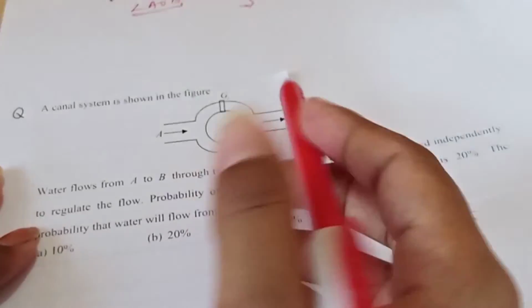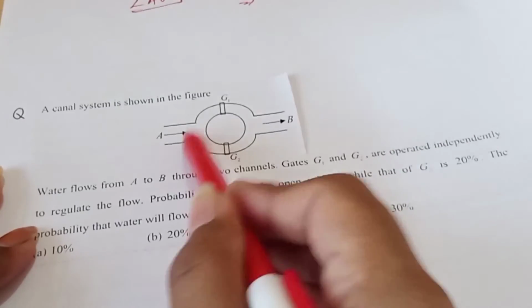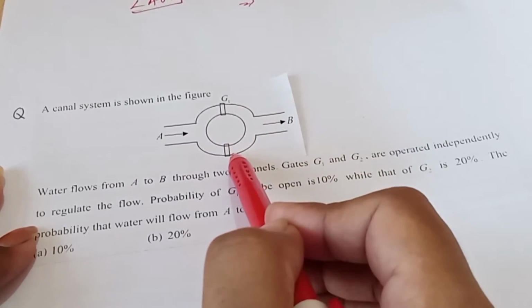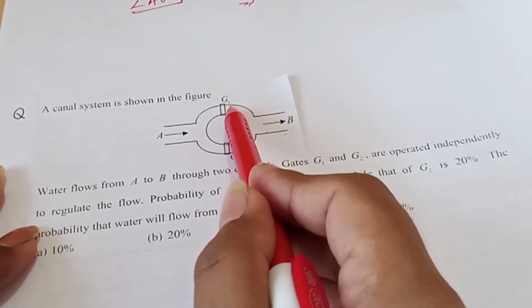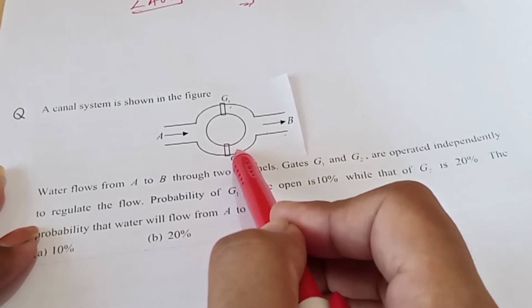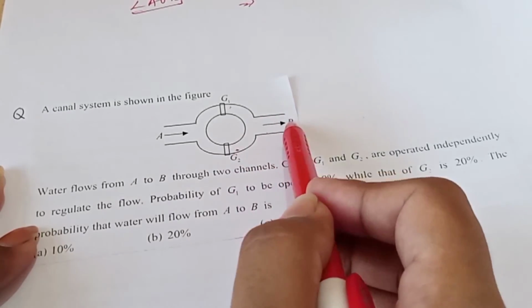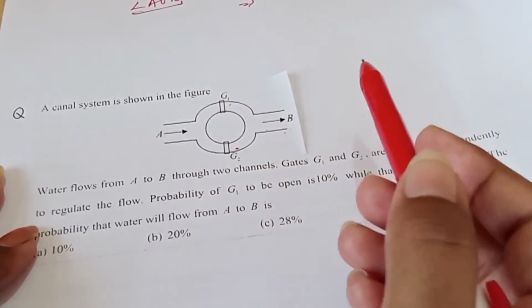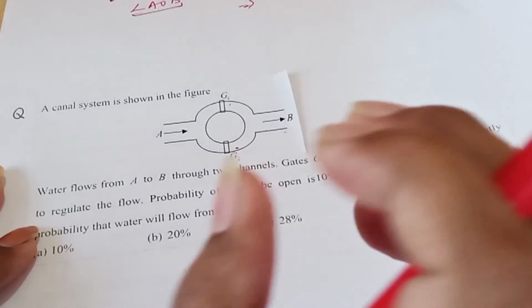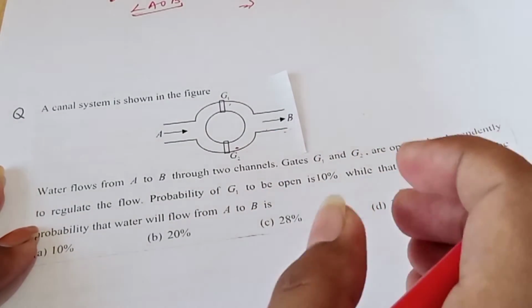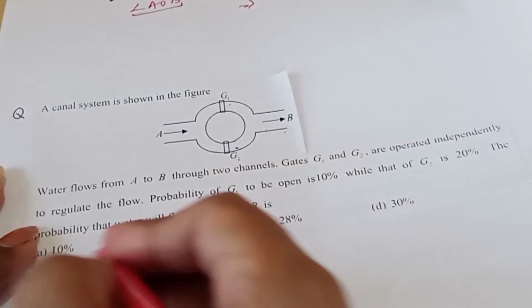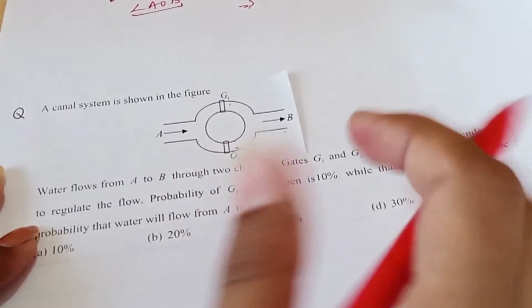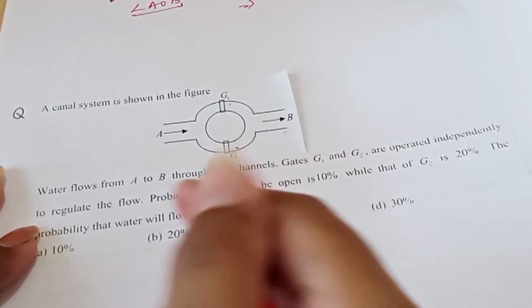As we know, water will flow from A to B if G1 is open and G2 is closed. Water will reach here if G1 is closed and G2 is open, and also if both the gates are open. Only in one case, when both the gates are closed, water can't reach. So rather than finding three probabilities, we will find a single probability.